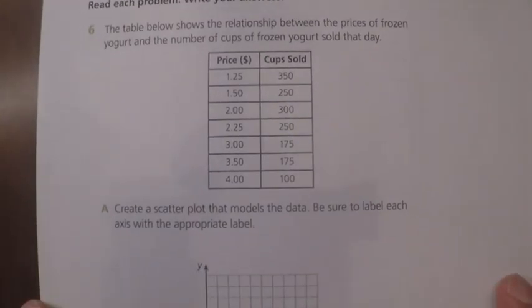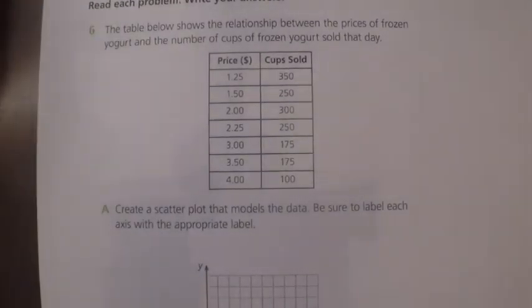Taking a look at question 6. Question 6 says the table below shows the relationship between the prices of frozen yogurt and the number of cups of yogurt sold that day. Create a scatter plot that best models that data. Be sure to label each axis with an appropriate label.